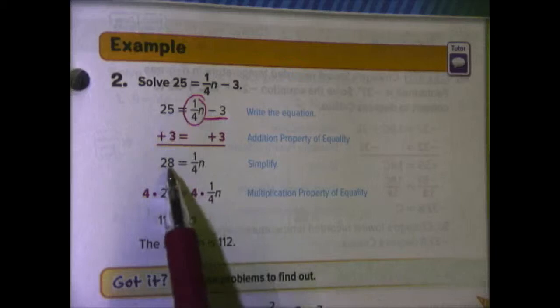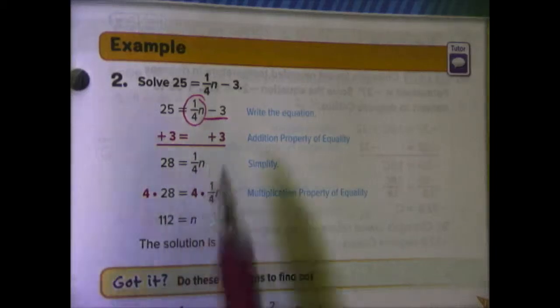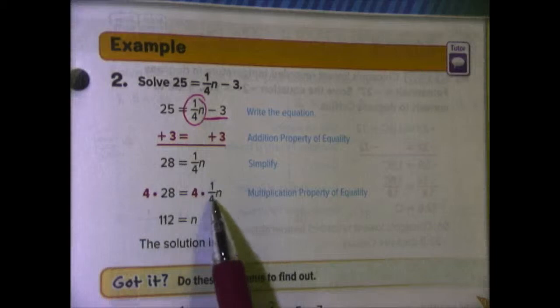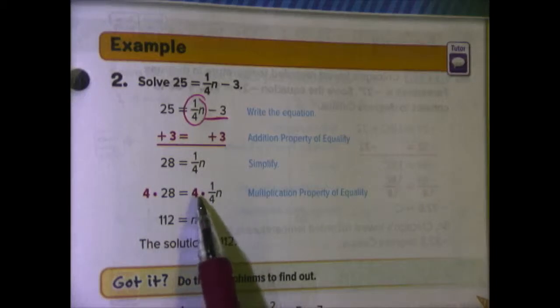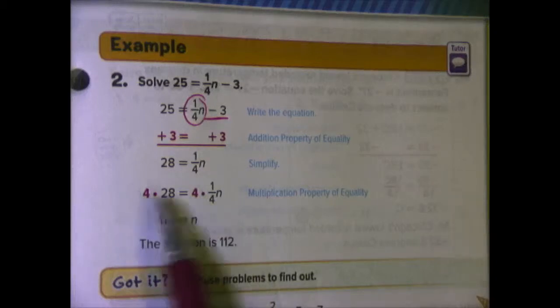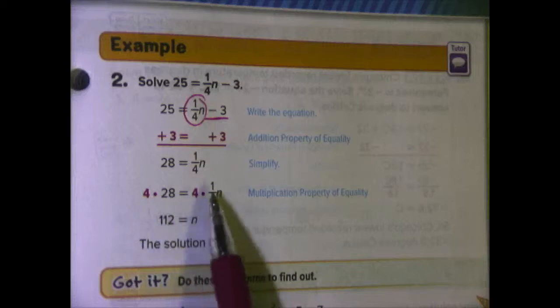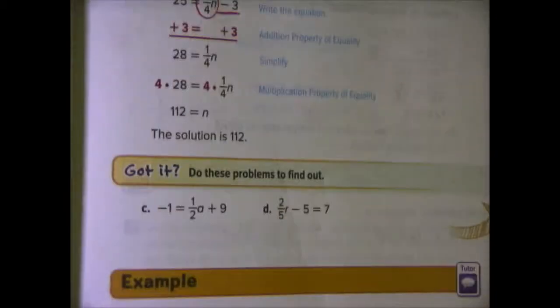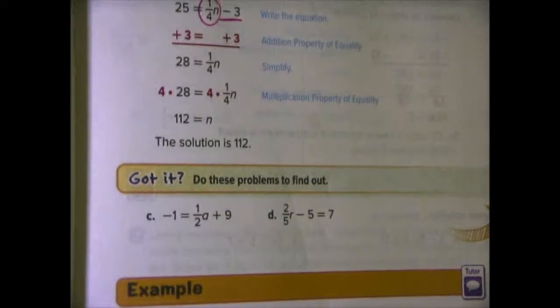25 plus 3 is 28 equals 1/4 n. Once we get to this point, in order to get rid of the 1/4, we're going to use the multiplication property of equality and multiply both sides by 4 in order to get the 4 to cancel out. So 4 times 28 is 112. 4 times 1/4 is n, so the solution is 112. Let's look at the problems below.